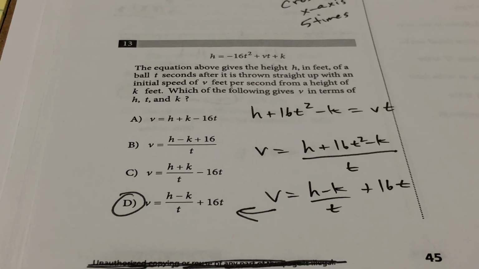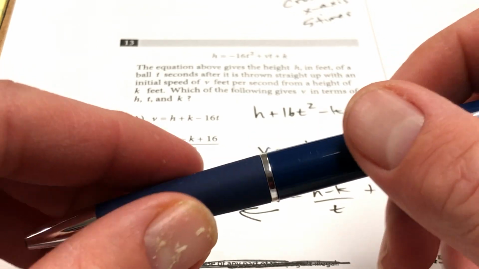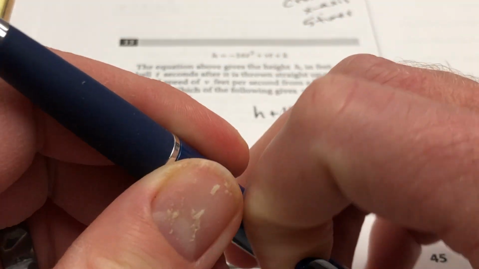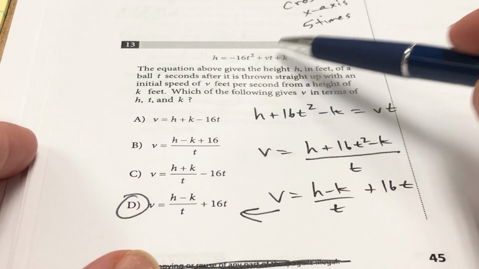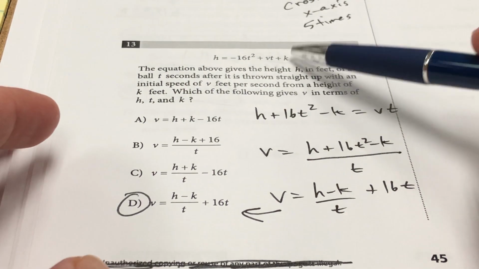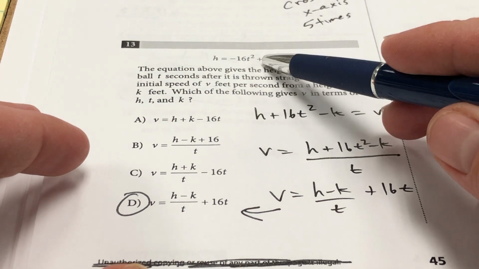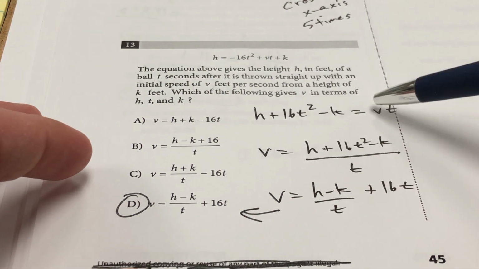Number 13. If you take calculus with me one day, we do this in calculus all the time. This is in terms of feet. If you take the second derivative, we just talked about 9.8 meters per second squared, it would be 32 feet per second squared, and you get this by taking its derivative twice. Initial velocity, initial height. This one wants us to solve for v in terms of the other two.